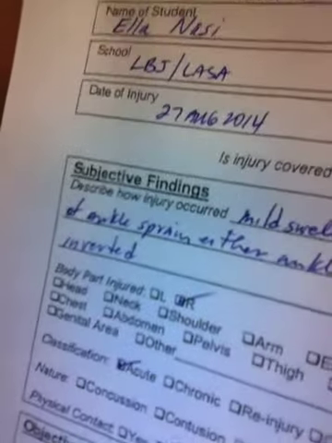And then you have to classify the type of injury, whether it was acute, chronic, or re-injury, or other type of injury. And then you also have to figure out what kind of injury it is, whether it's a concussion, contusion, dislocation, fracture, strain, or wound. And then check off if it is a physical contact sport or not, and when it happened, whether it was at practice or at a game, and if it was a game, versus what school it was. So this is the subjective findings, and this is just an example.